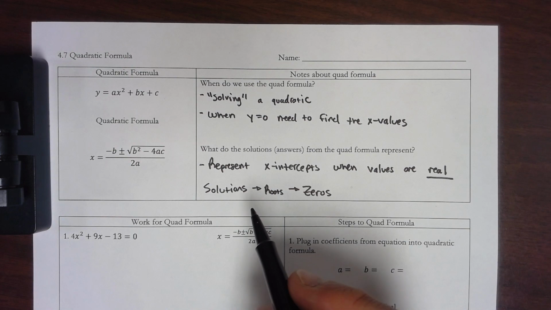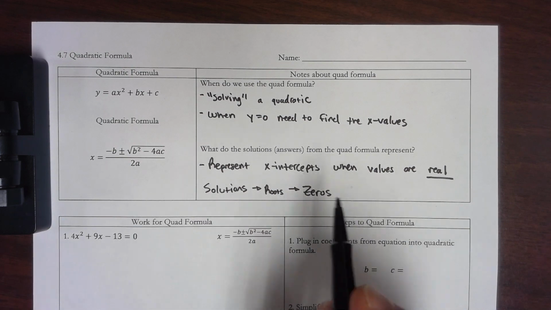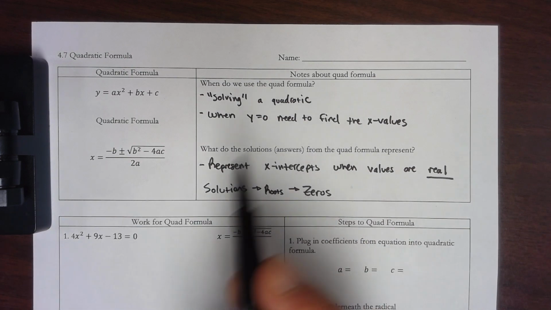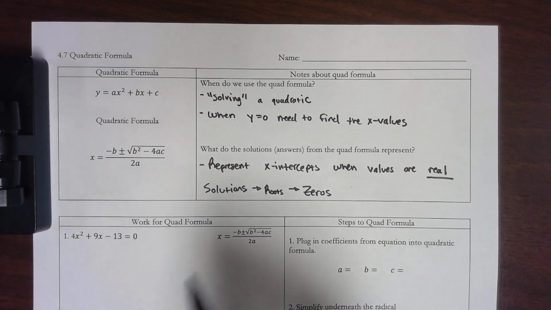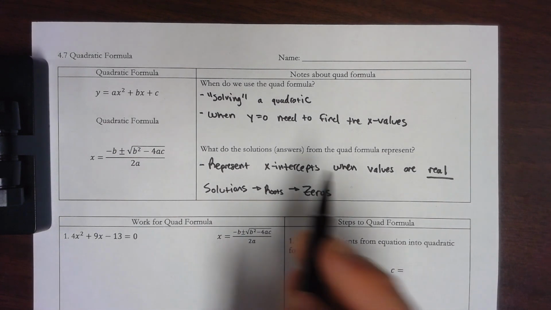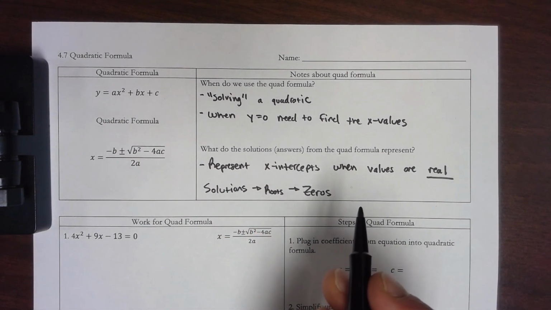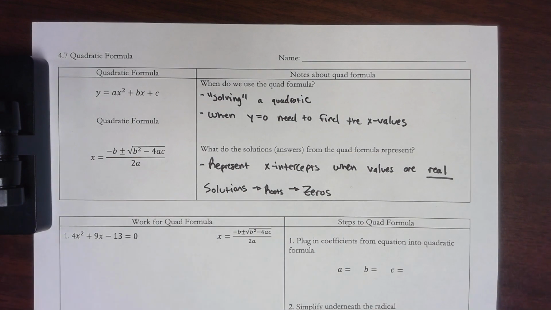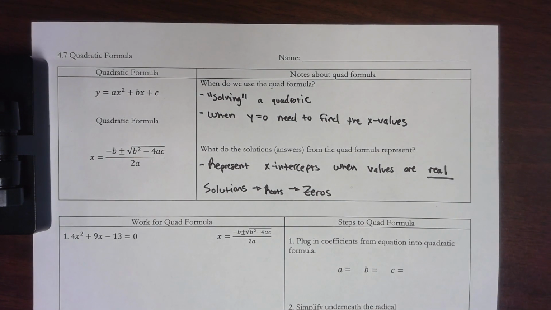Okay, so you might see this question formulated as find the solutions to the quadratic, find the roots to the quadratic, find the zeros to the quadratic, all of which could correspond to x-intercepts if they are real numbers. All right, so basically we're using the quadratic formula as another tool to solve a quadratic. And again, that's when we're looking for the x values when y is equal to 0.